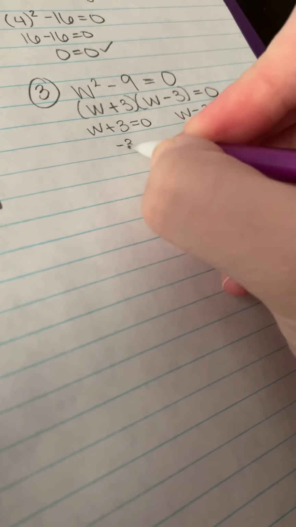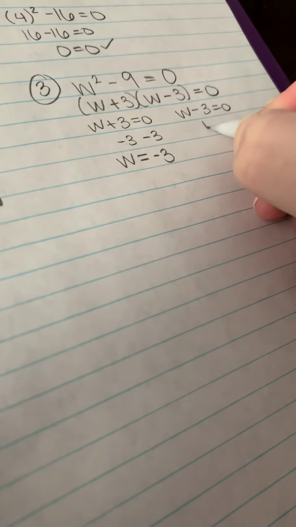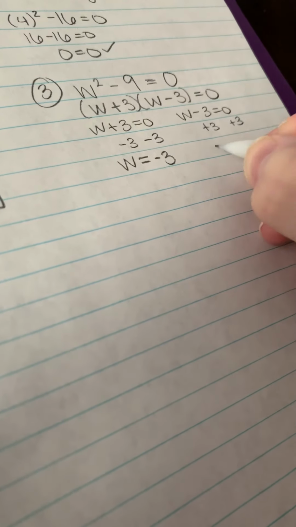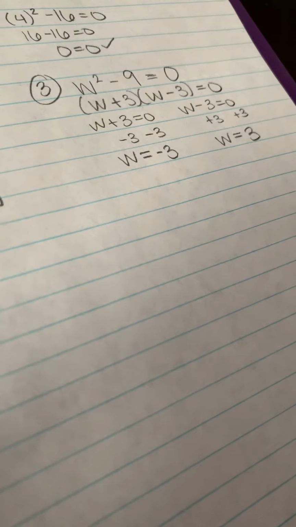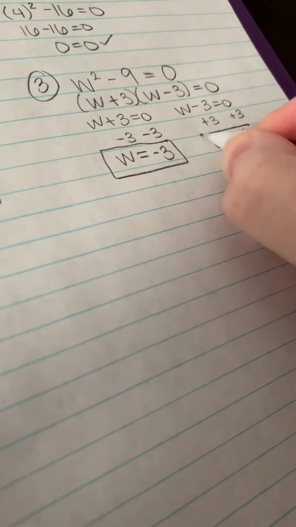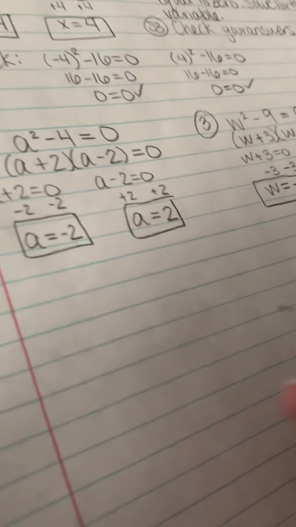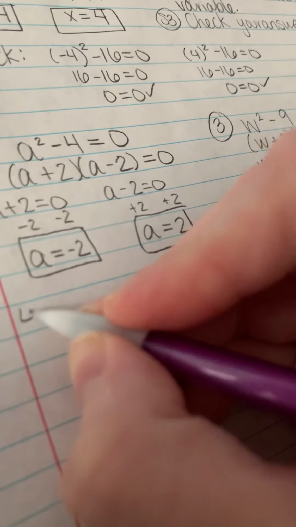Solve for your variable. And check. And both of these work out. So we get negative 3 and 3. Okay, let's try the next one.